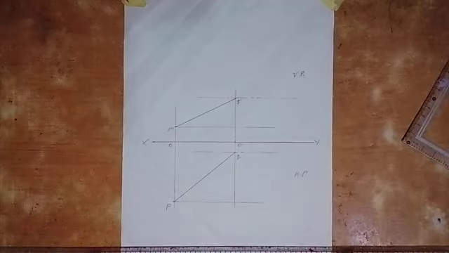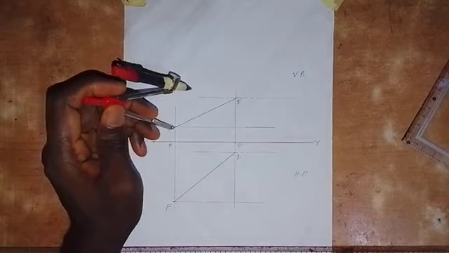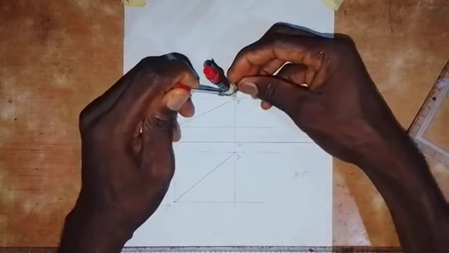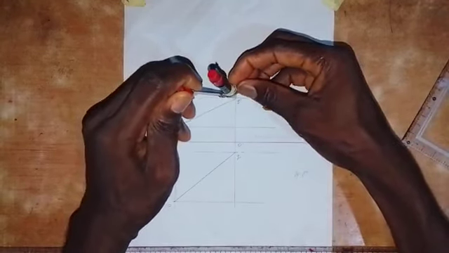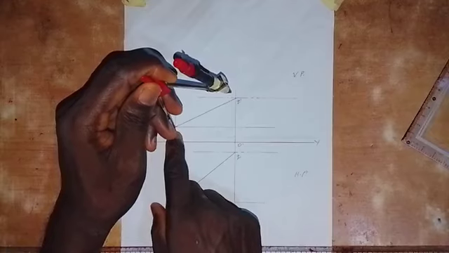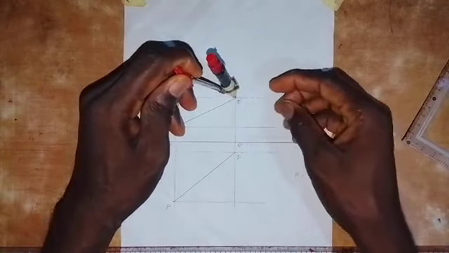Now, the next thing that we are going to do is very simple. We want to determine the true length, so we are using the rotation method. We take the compass and put the pinpoint of the compass at this point P prime and extend the pen point to point Q prime.